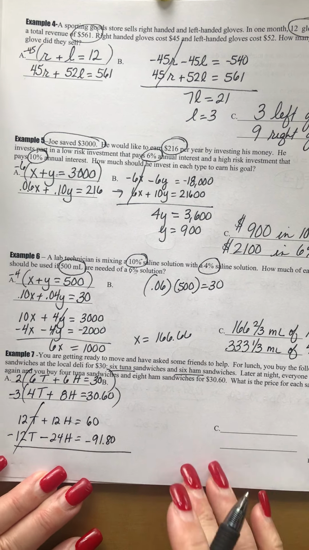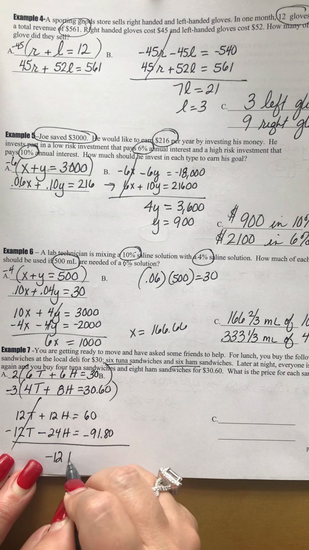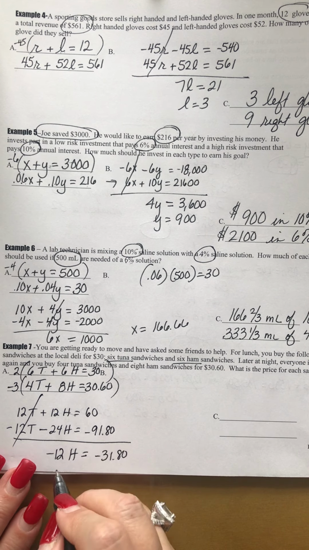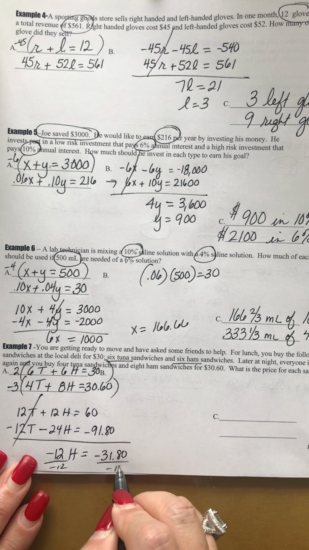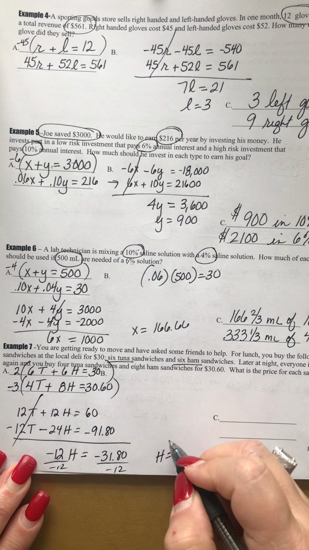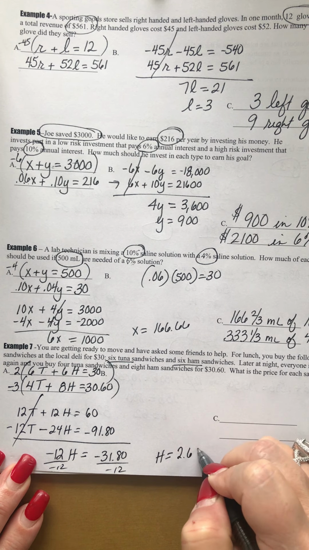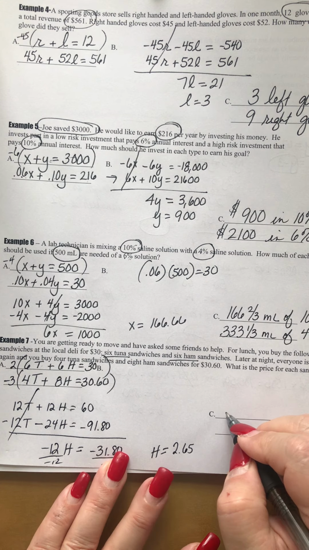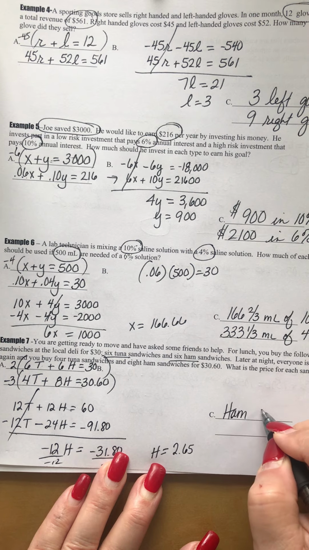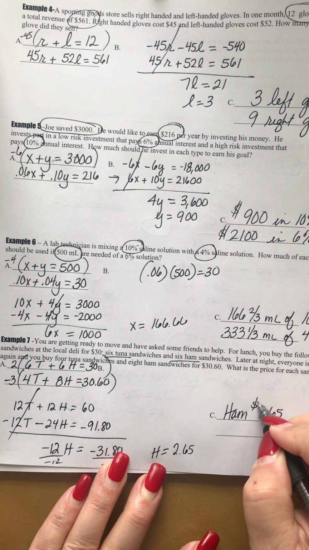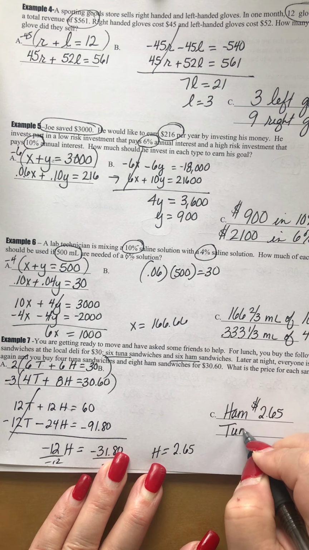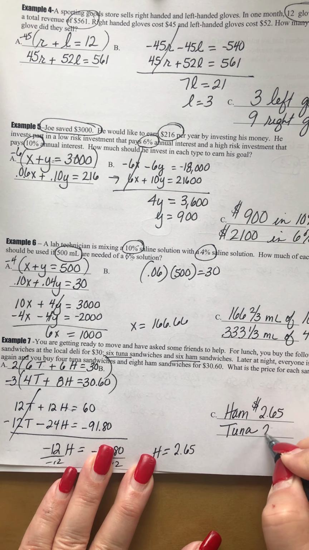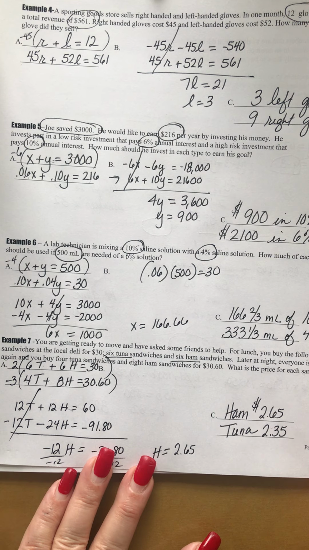And when I add, these t's cross out, you get -12h equals -31.80. And if you divide by -12, h ends up being $2.65, because they're asking you what's the price of each sandwich. So the ham sandwich is 2.65, and the tuna, you're going to plug 2.65 into one of these equations and solve. You end up with 2.35 for the tuna.